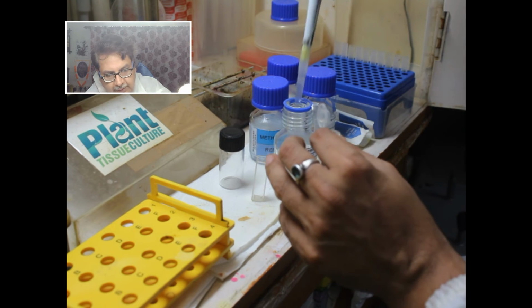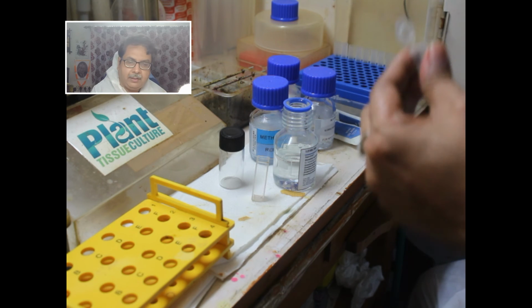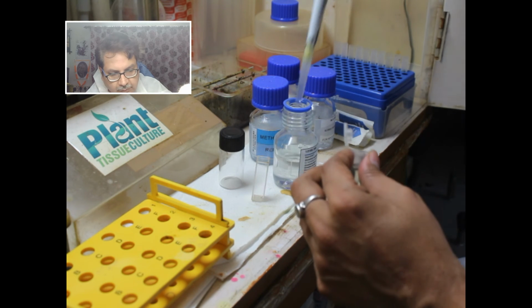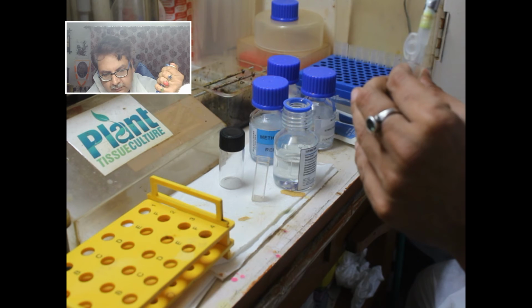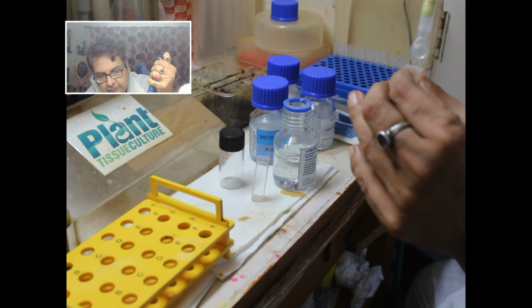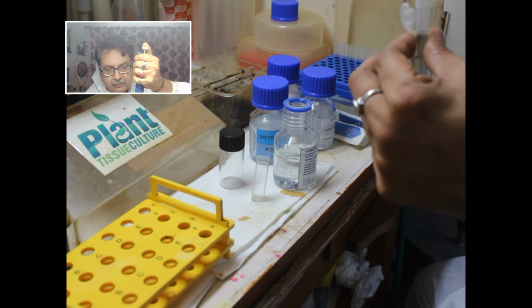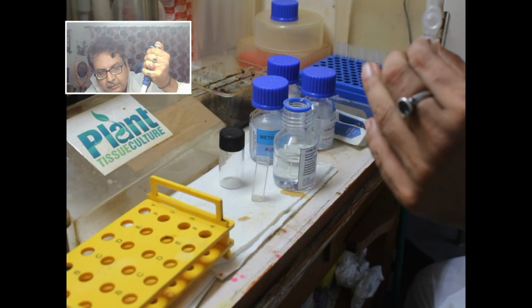So 2 ml of DMSO should be used. First of all we have to mix this culture media, this fungal base, with this DMSO.